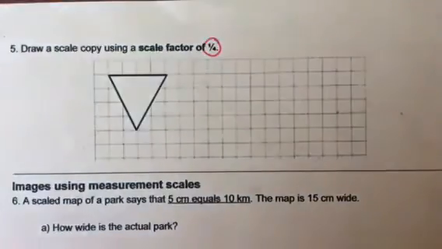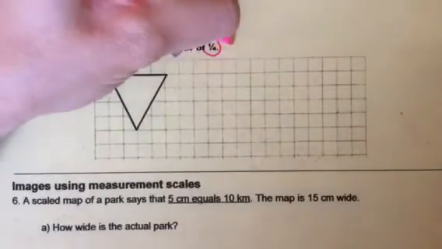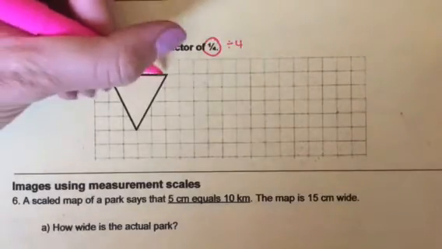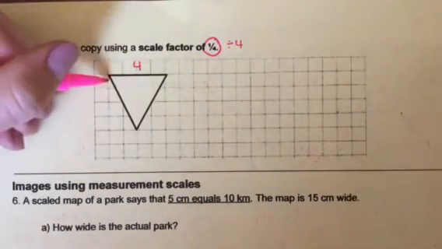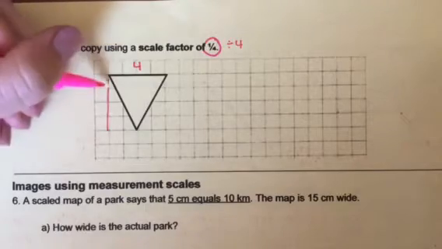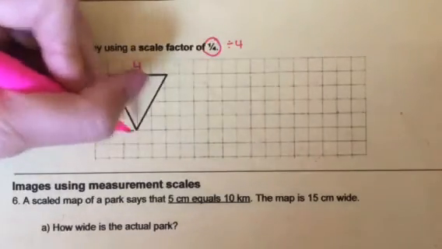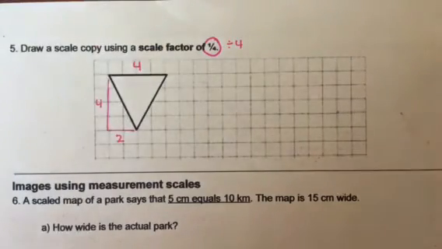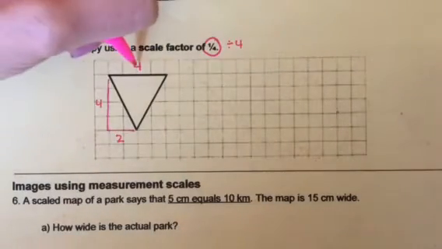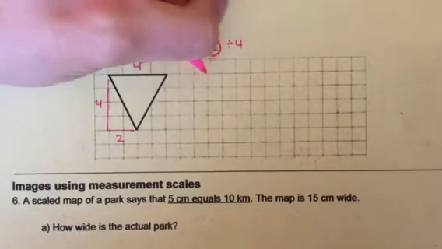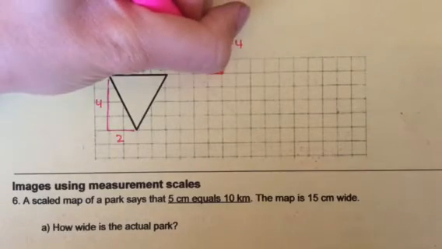So that means that every side needs to be 1/4 of the original size in our scale copy, which is the same thing as dividing by 4. So if we look at our original, we can see that the top side is 4 units long. And then again, we can't measure diagonals, but we can see that this side over here is also 4 units long. And then this side over here is 2 units long. Well, if I'm taking 4 and I'm taking 1/4 of that, or dividing by 4, that becomes just 1 unit.